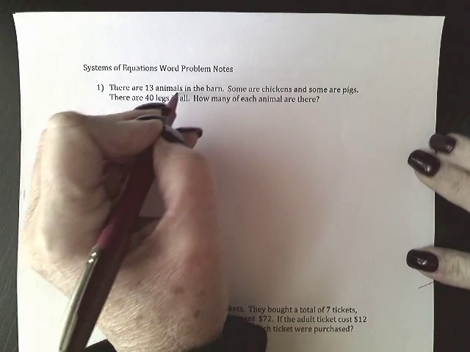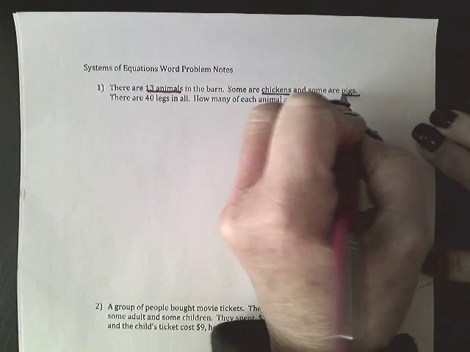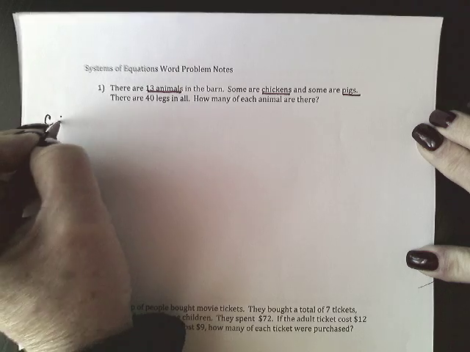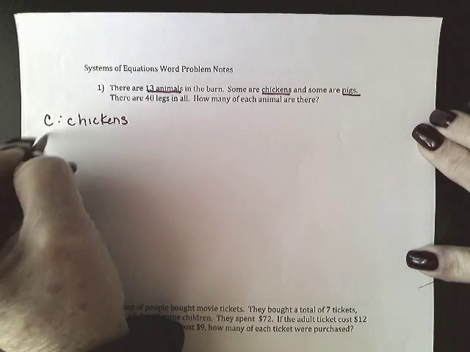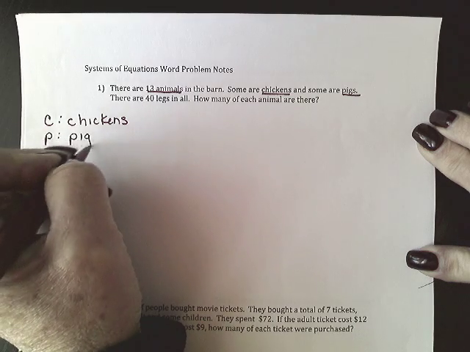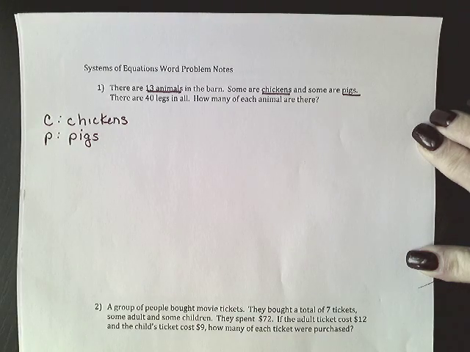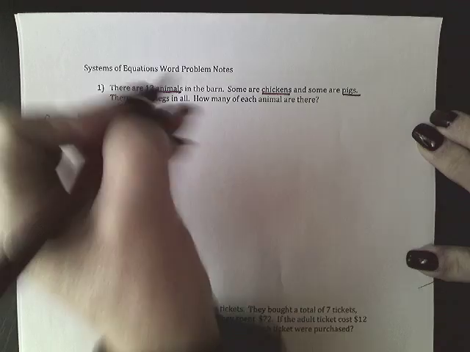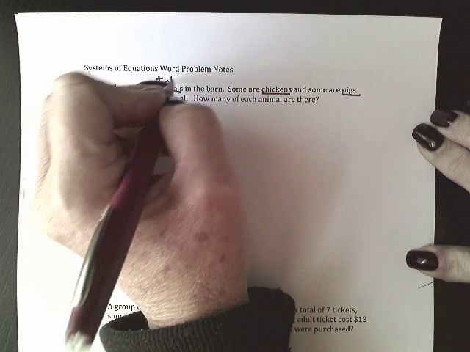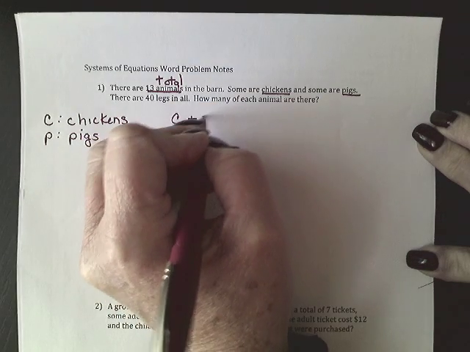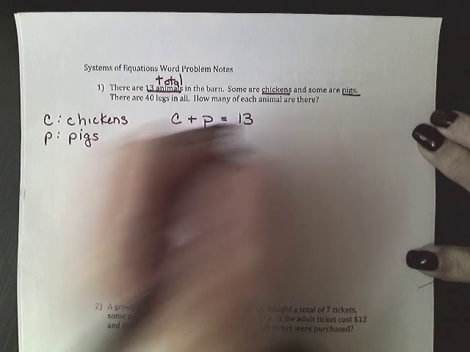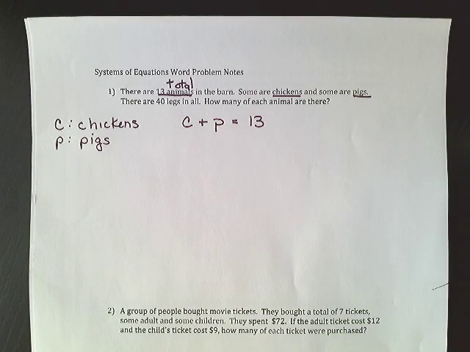Okay, so we know we have a total of 13 animals. Some are chickens and some are pigs. So I'm going to say that C is my variable for chickens and P is my variable for pigs. All together, there are 13 animals. So that means there are chickens and there are pigs, and that's going to equal 13 total animals. Okay, so we have chickens and pigs, 13 animals altogether.